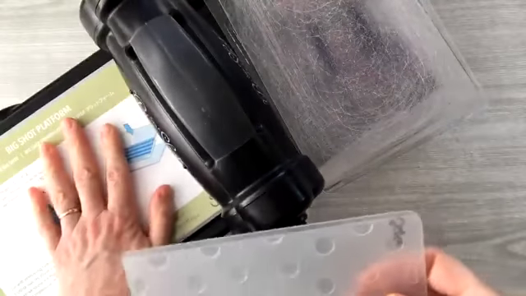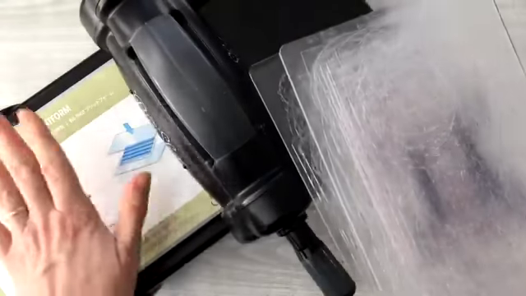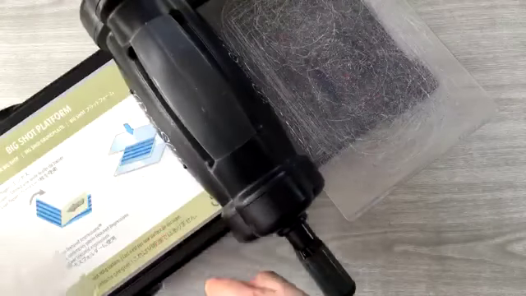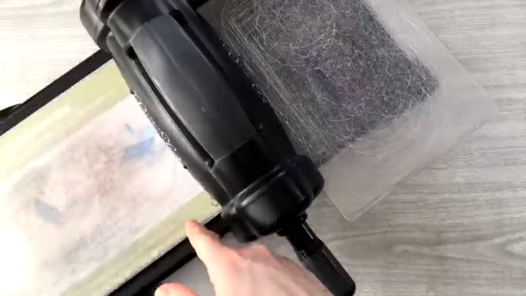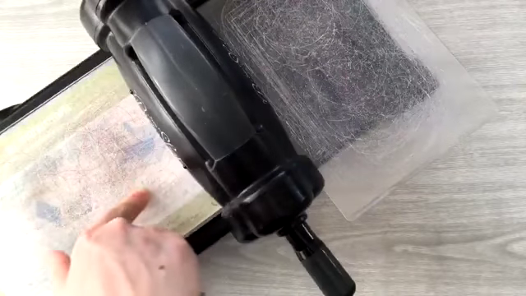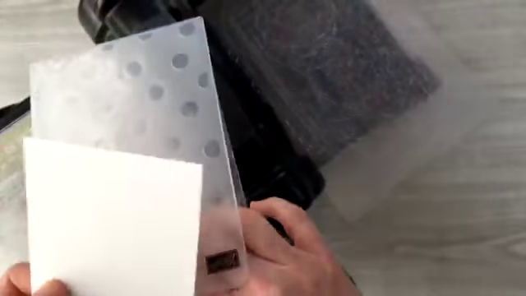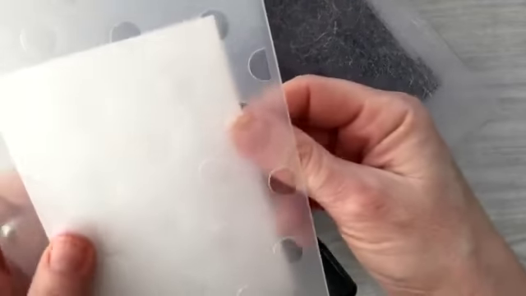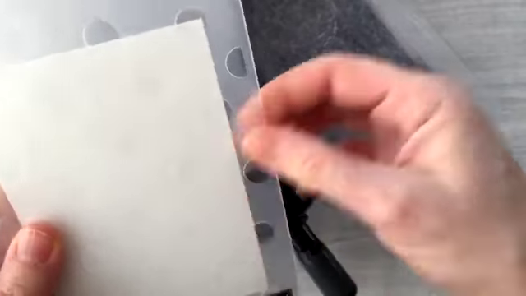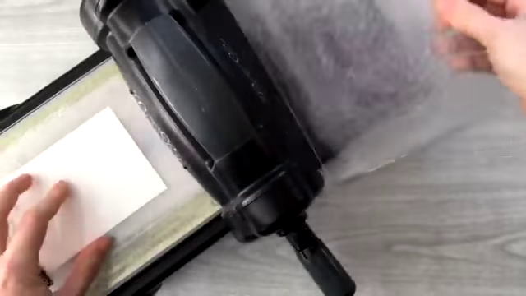So now I have my regular Big Shot platform, and it's down to the base with no extra piece that comes on top of it. And then I've got my cutting plate, I've got my polka dot embossing folder, and I don't think that's what it's called either. I will look that up in a second.